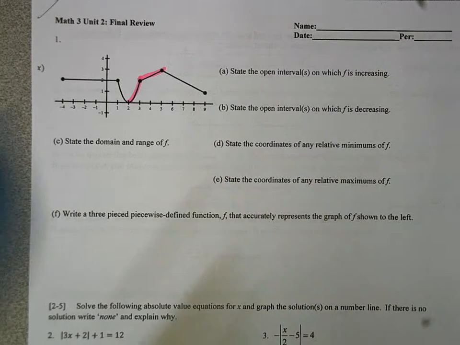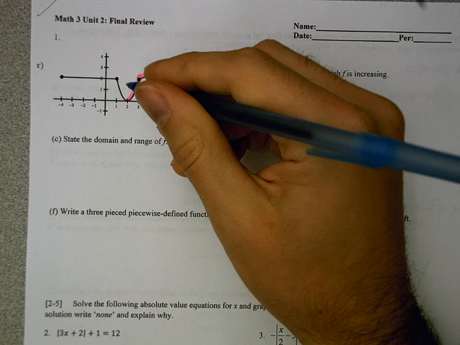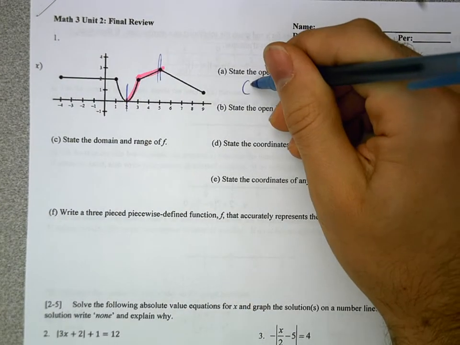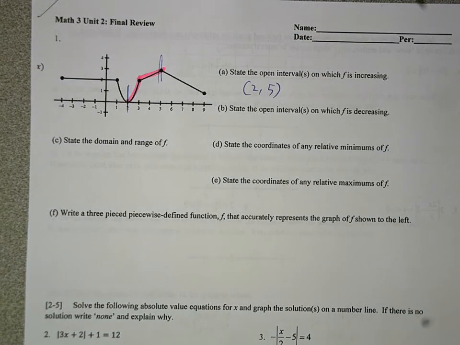So, for that little section, then, I would actually state that this is increasing all the way from 2 to 5 the whole time. And when we do open intervals, we usually show it like this. We use parentheses because at 2 and at 5, it's not increasing or decreasing. It's changing right there. So again, open intervals always with parentheses. We're talking about x values for these open intervals, so like from here to here.